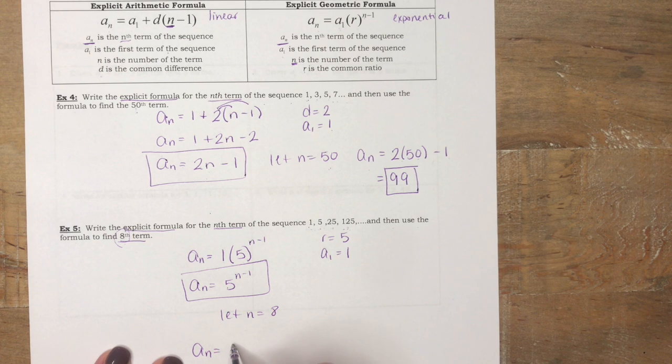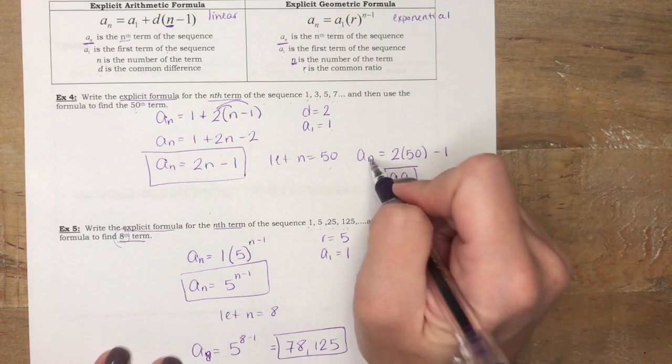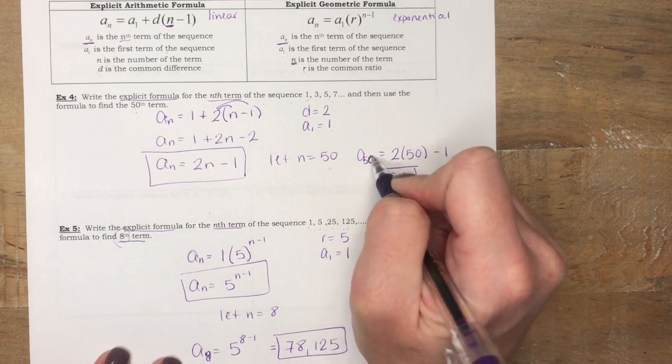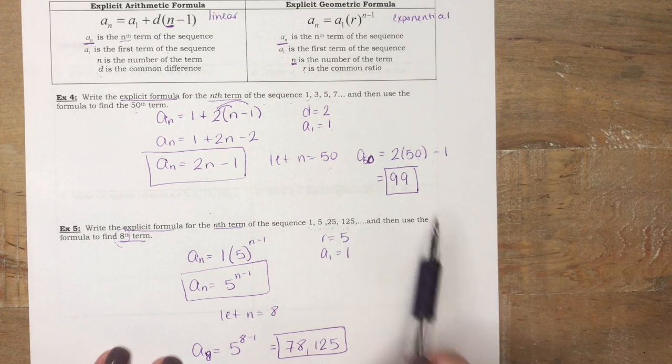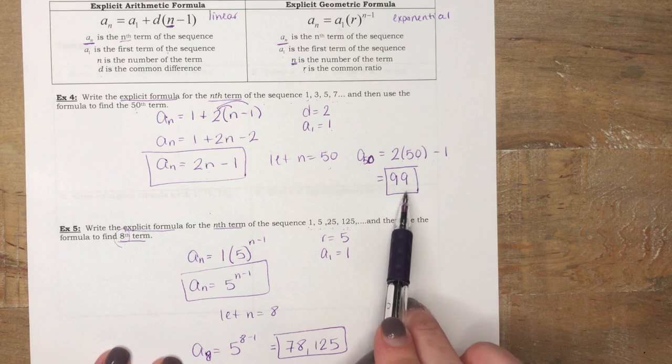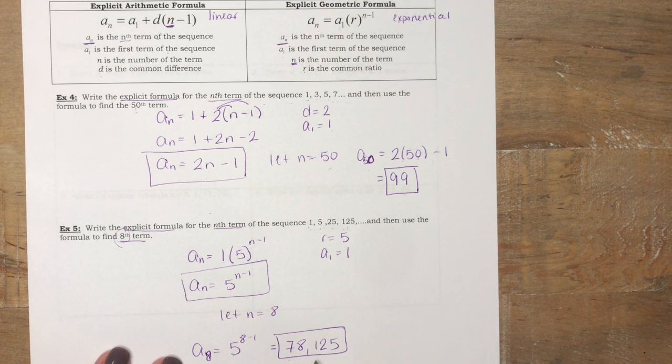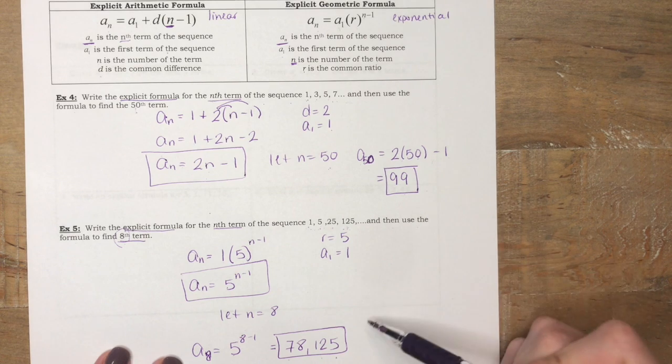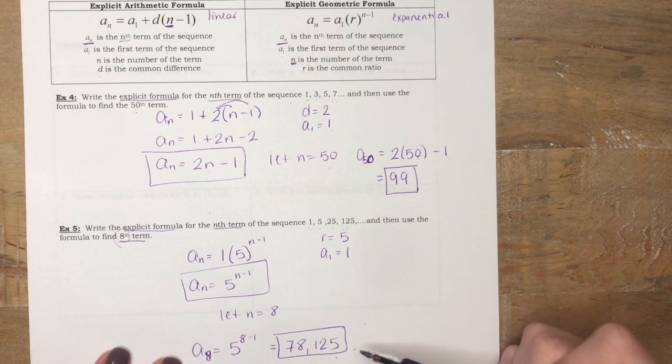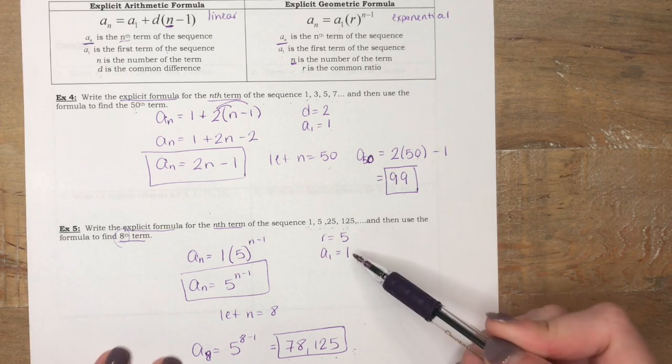So a sub 8 equals 5 to the 8 minus 1, which is 5 to the 7th power, which is 78,125. I should have written a sub 50 there, by the way. Obviously here the 50th term is only 99, while here the 8th term is already 78,125. That's because this is linear and this is exponential, so we know these are going to grow much faster because you're multiplying. Okay.